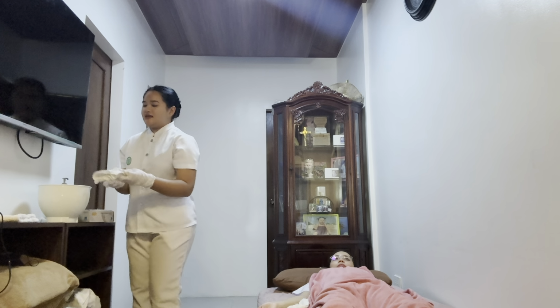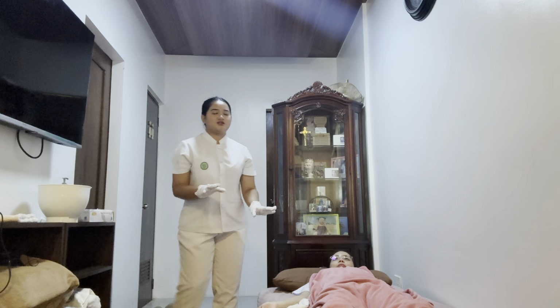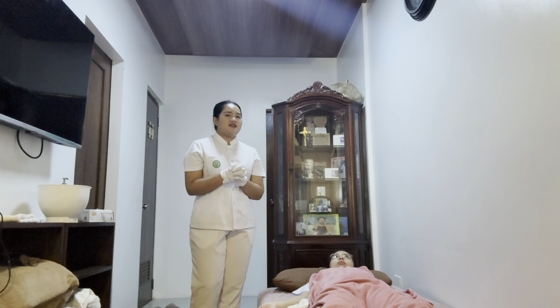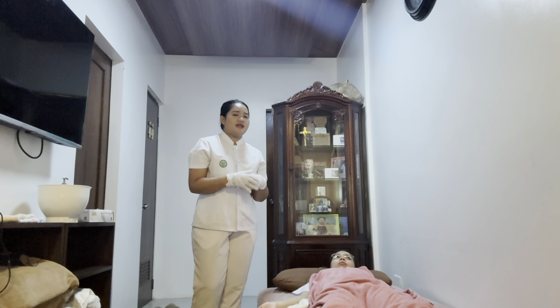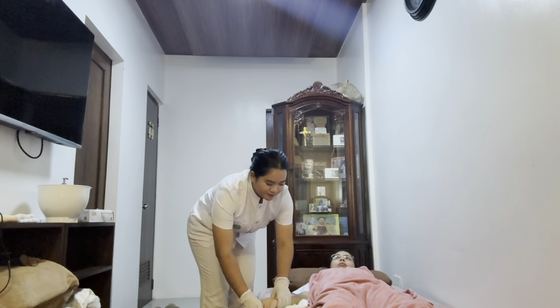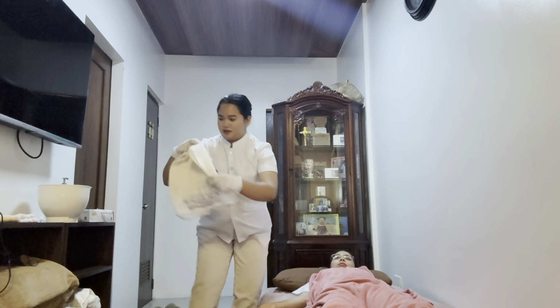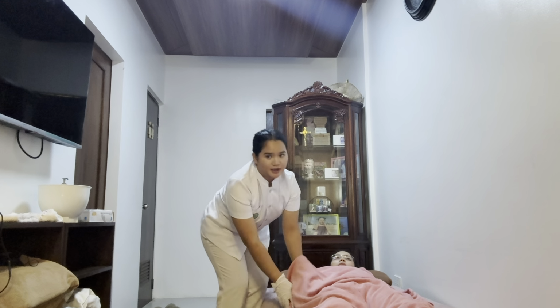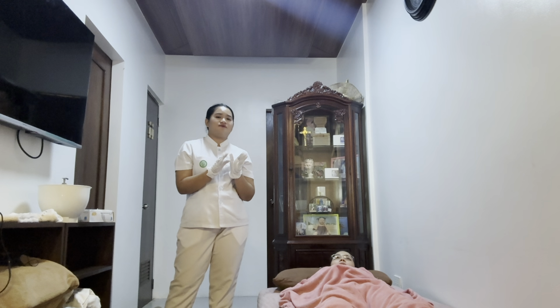And after that I will check the skin condition of the patient, and if the patient indicates any discomfort or any complication, please stop immediately. And after that I will remove the towel and put the patient in a comfortable position. And after that I will take her vital signs to check against the baseline.